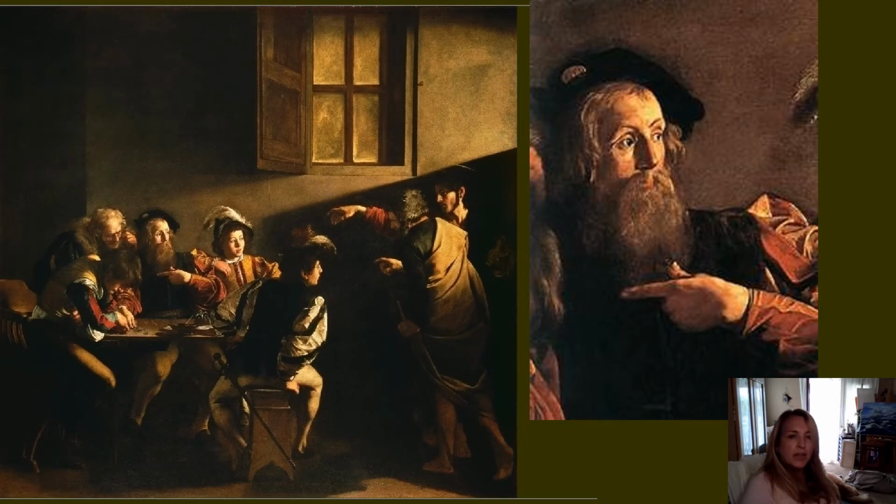And so here you can see the full painting. And Matthew essentially is like, me? You're talking to me? And the other two figures at the end of the table don't really see what's going on. They've got their heads down. They're in their own worldly world, staring at the table, staring at coins.